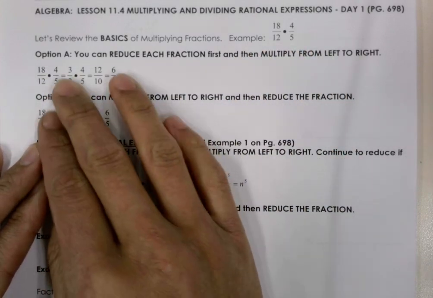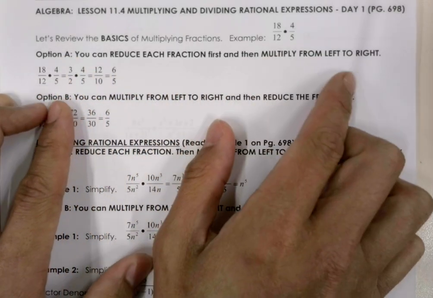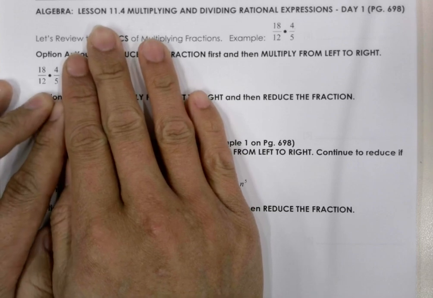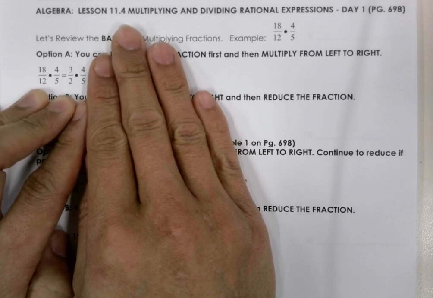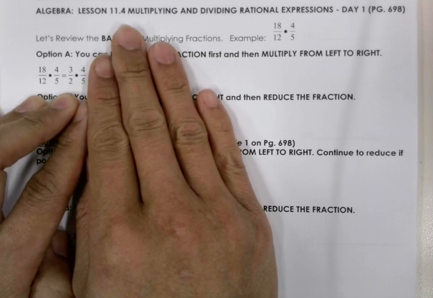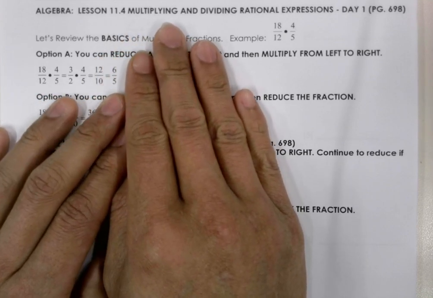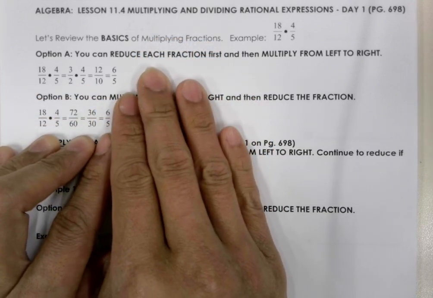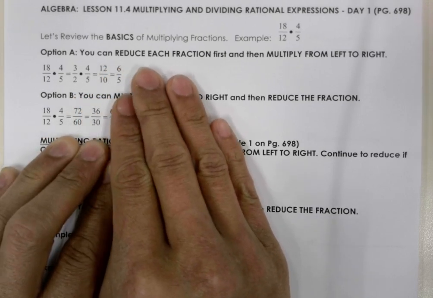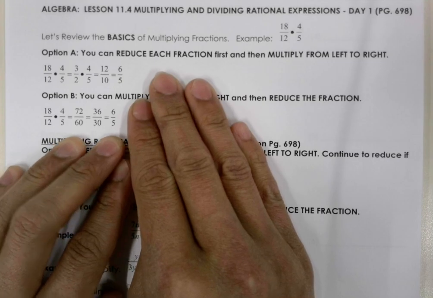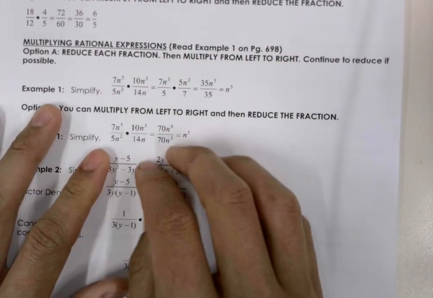And so we have a couple of options on how to solve this kind of problem. We can first reduce each fraction and then multiply straight across. So we'll have this fraction there, but then we'll simplify each of the fractions, finding the greatest common factor, then multiply straight across, and then simplify again, right? So that's one option. Another option is we could just go ahead and multiply straight across and then simplify again. So we're going to utilize both of those strategies here when they're convenient.